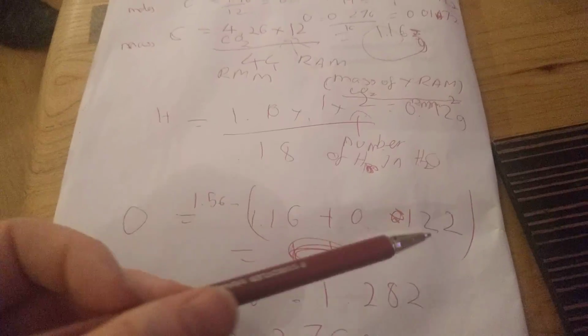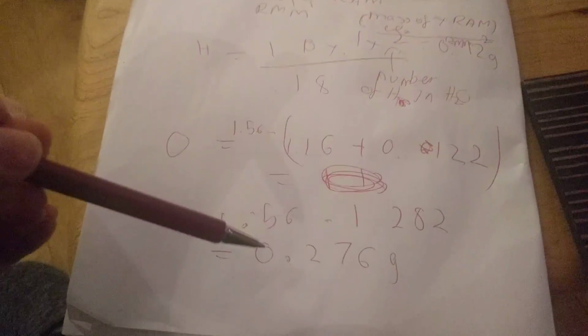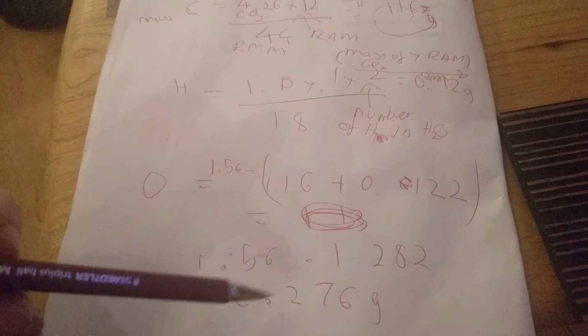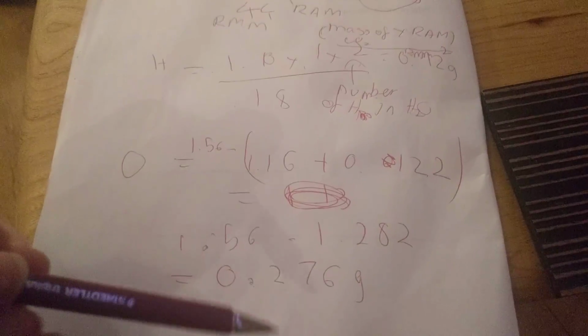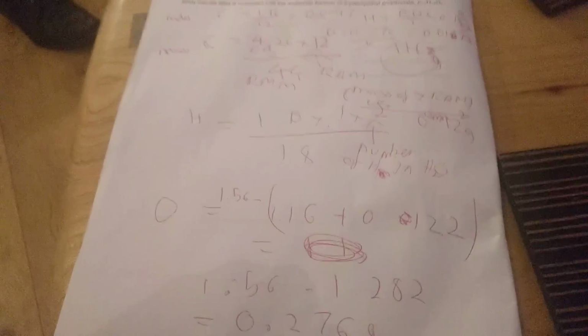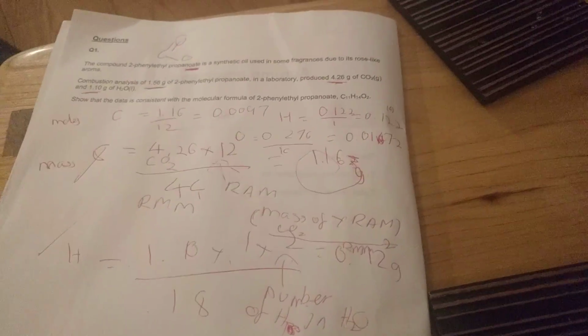My mass of oxygen, therefore, is just the sum of those two masses subtracted away from the total mass of my compound. The total mass of my compound is 1.56, and I've got the sum of those two masses, which gives me 1.282. And that gives me a mass of 0.276 grams. Again, notice that I'm doing it to 3 significant figures. I'm keeping that constant. The next step in my answer, so I'm getting a mark for my mass of carbon and hydrogen, that's 1 mark. The mass of oxygen, that's the 2nd mark.